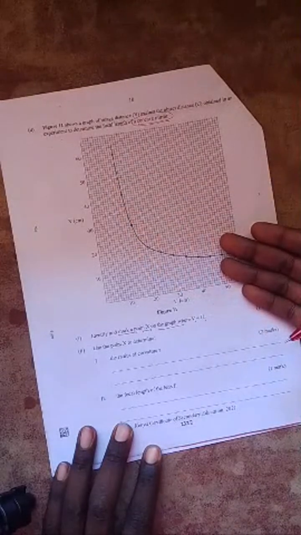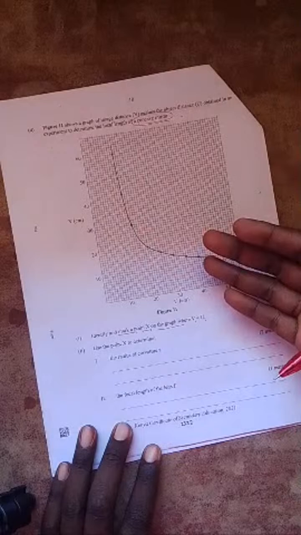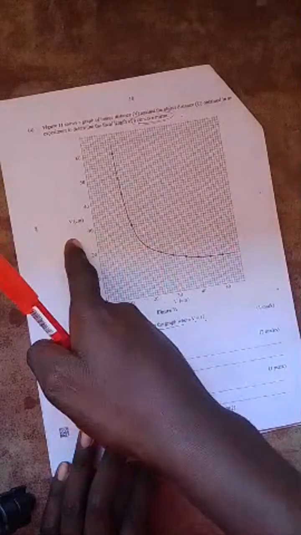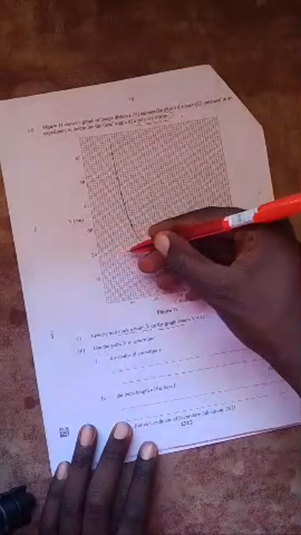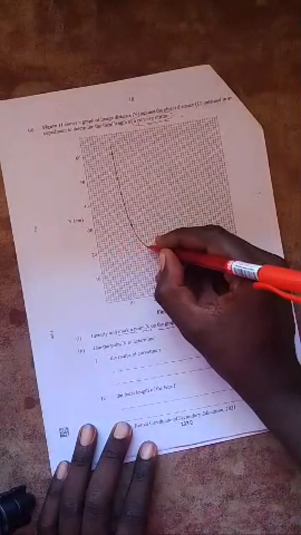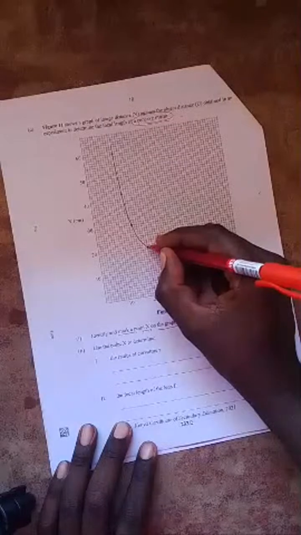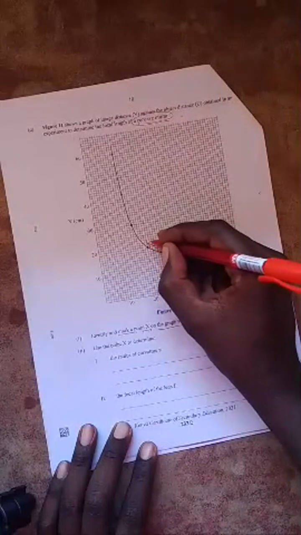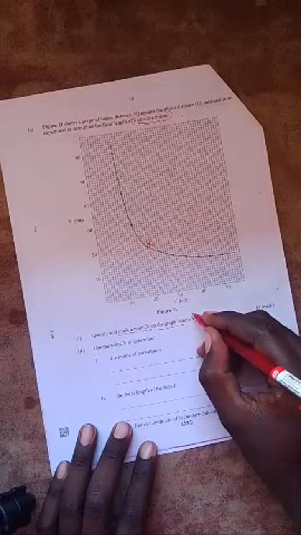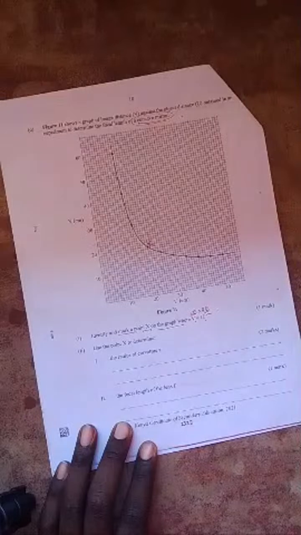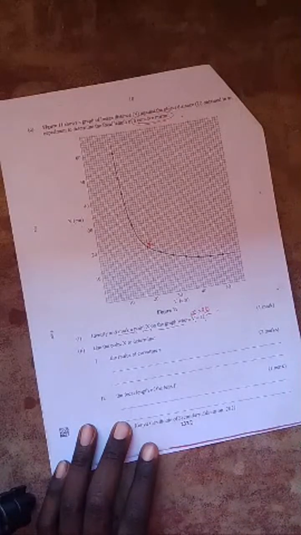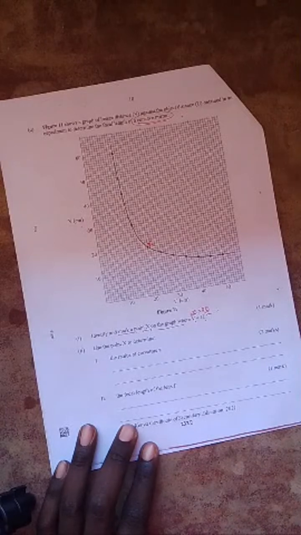We show that at our point we have the same value of V as U. Therefore, at this point at 20, we can label it X because 20 is equal to 20 at that point. There is no other part where we'll have the same values.